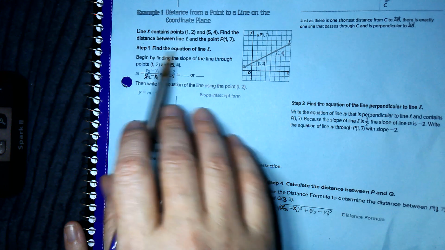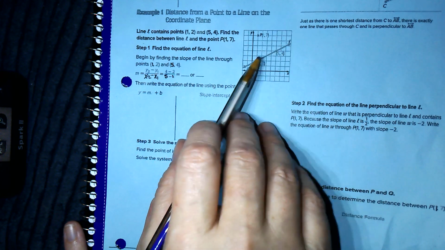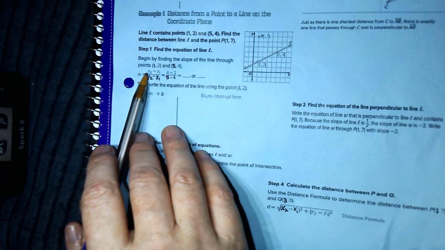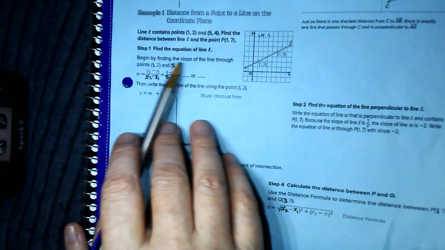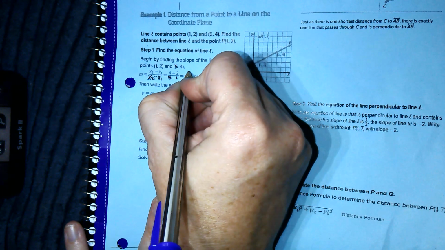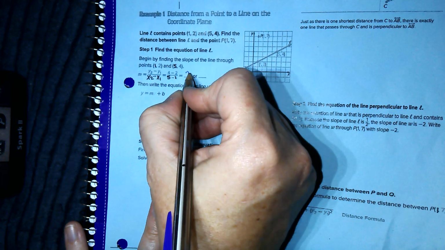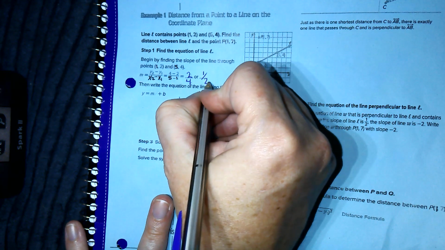So the first thing we need to do is find the equation of the line for line L. In order to do that, you must find your slope. We have our 2 points, so we use the slope formula, change of y over change of x. They even filled it in for us, because we have our 2 points. So 4 minus 2 is 2. 5 minus 1 is 4. We simplify our fractions, so that is 1/2.